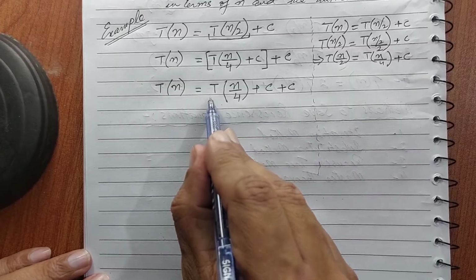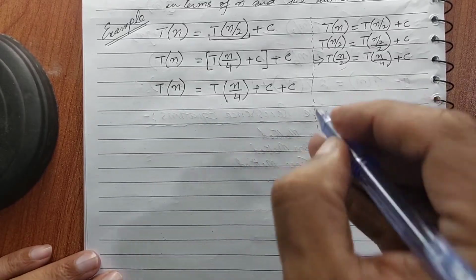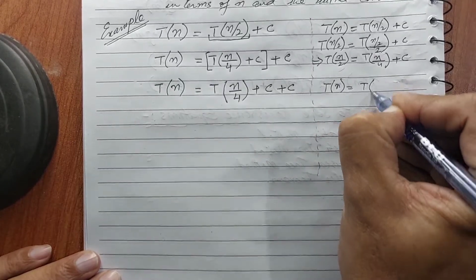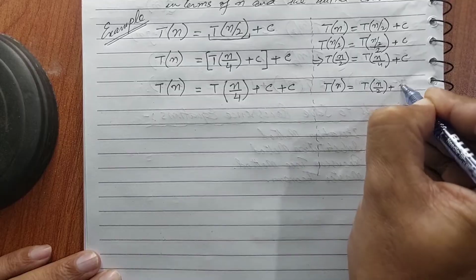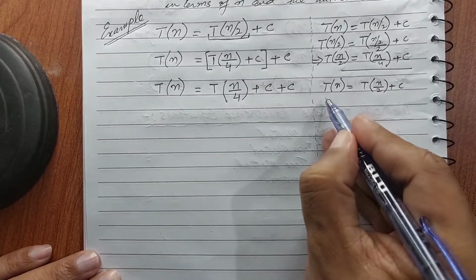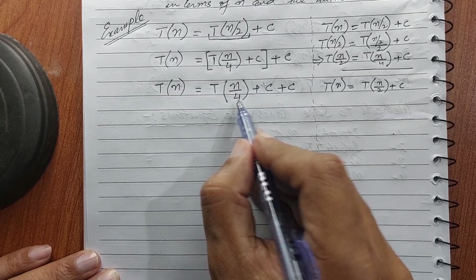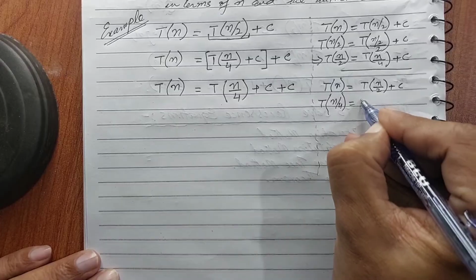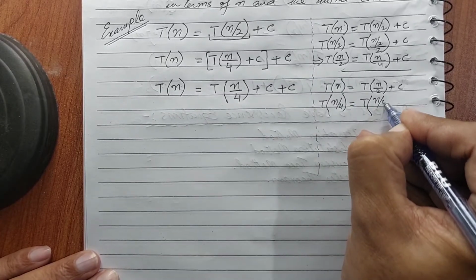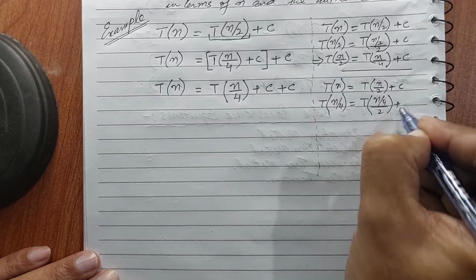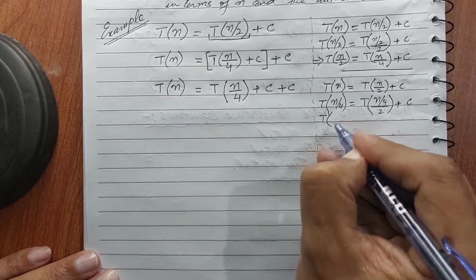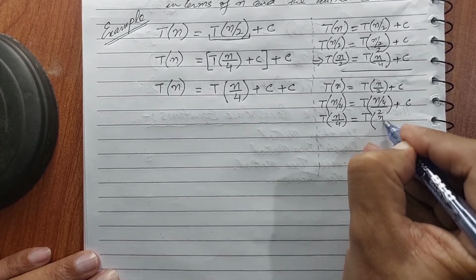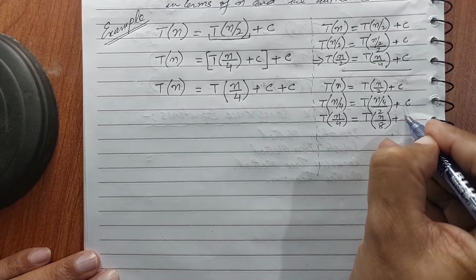Now to solve this one, we need T(n/4). Doing the same thing, writing the original equation, that is T(n) is equal to T(n/2) plus c, and replacing n with n/4. So T(n/4) is T of (n/4)/2 plus c. So it will become T(n/4) is equal to T(n/8) plus c.